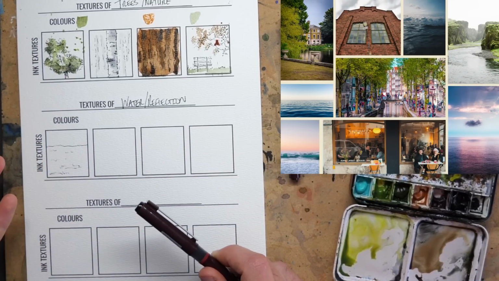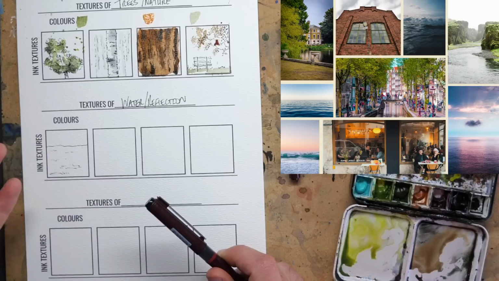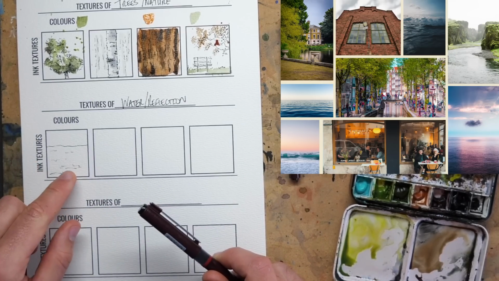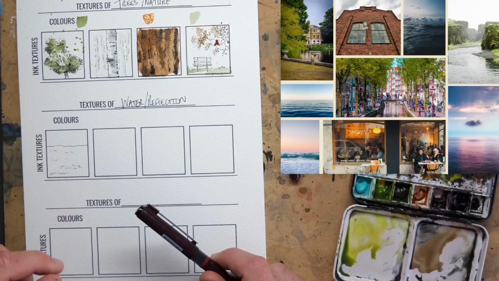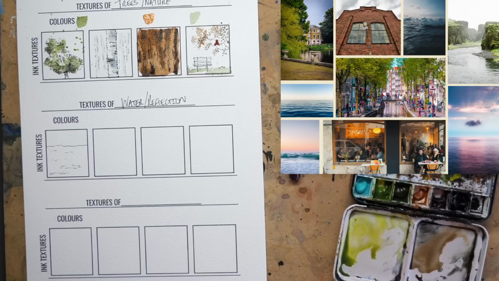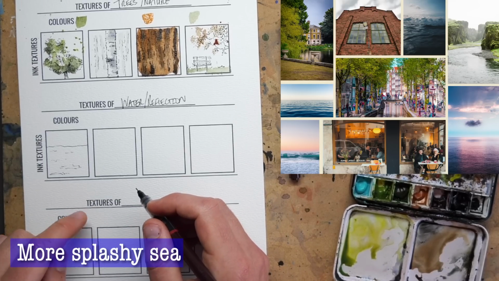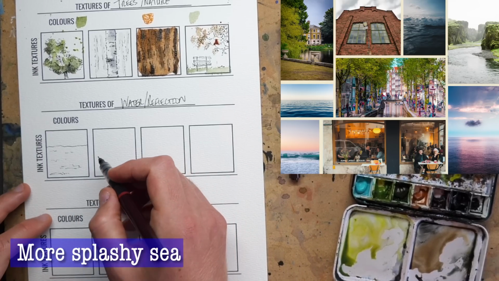So that might be all you need. If this scene is not really about doing a detailed study of water, a few little ink marks like that might be more than enough. Similarly, let's take something a bit different. Let's take this raging sea that's underneath it on the bottom left.